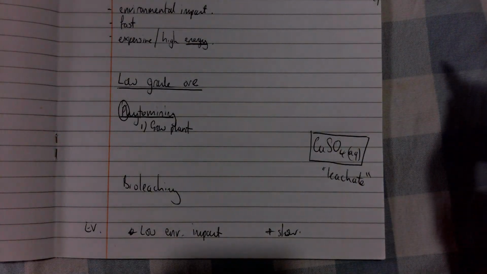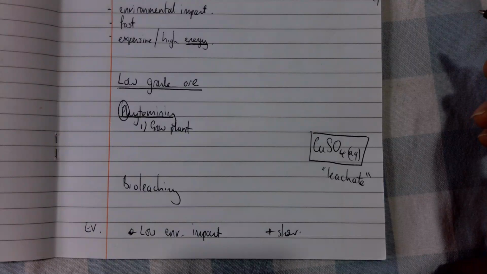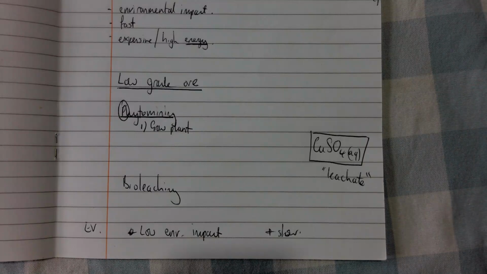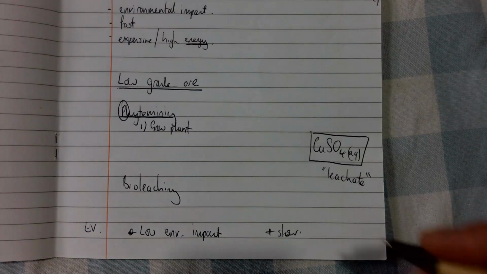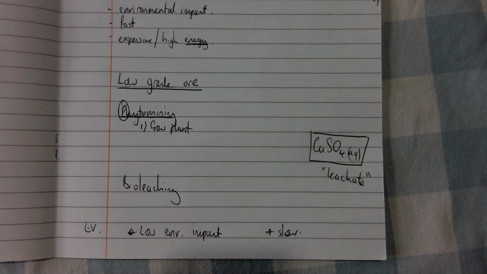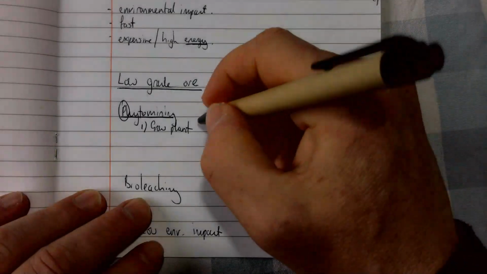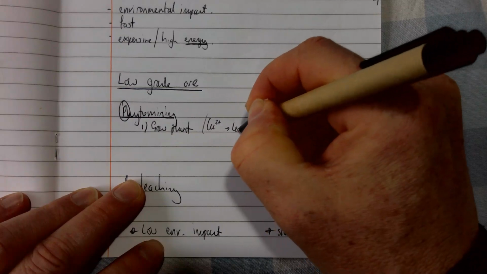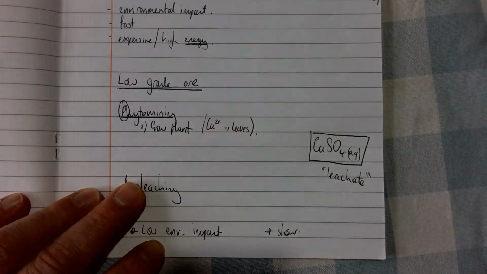And if you need to know a little bit more, it's usually cabbages that they grow. And what happens is the copper ions in the soil, so copper 2+ ions in the soil, travel up through the roots and end up in the leaves. Right, so the copper 2+ ends up in the leaves.